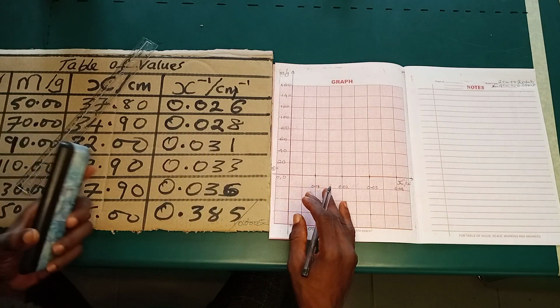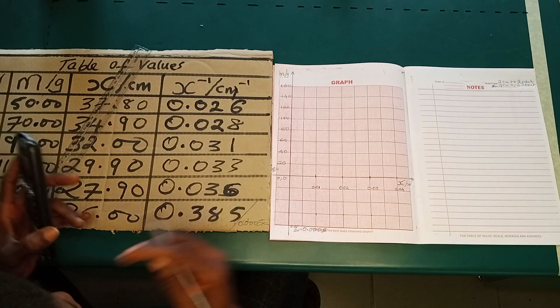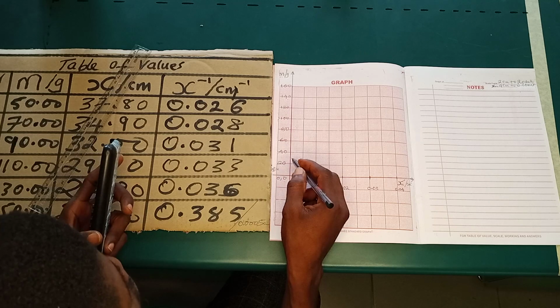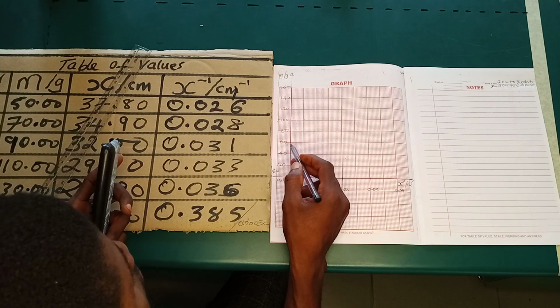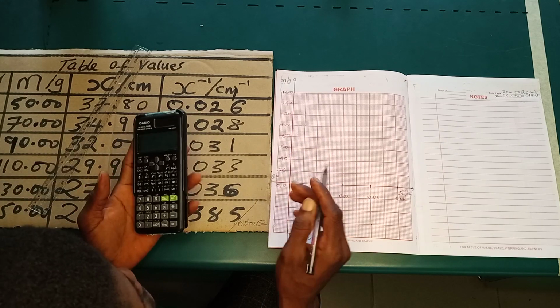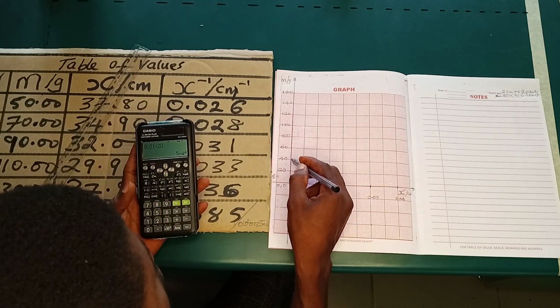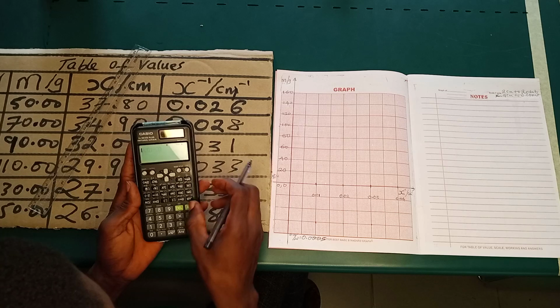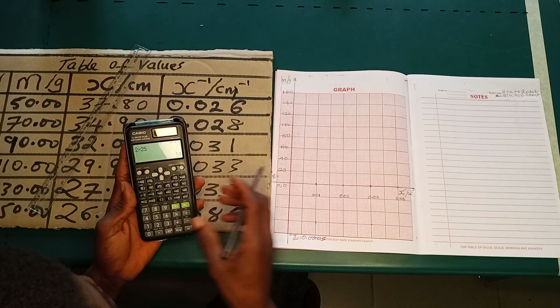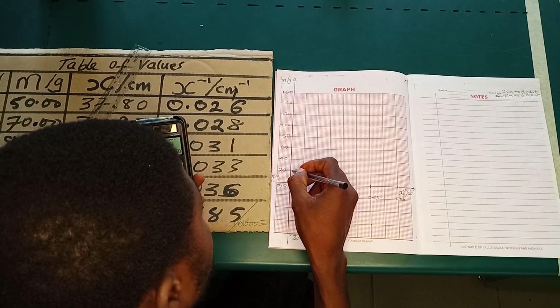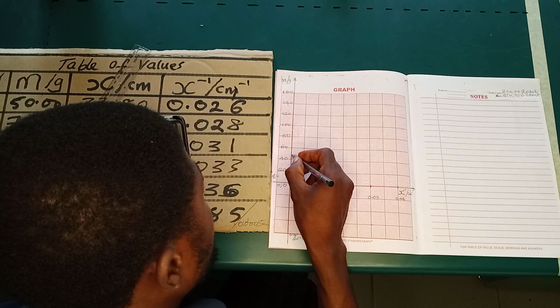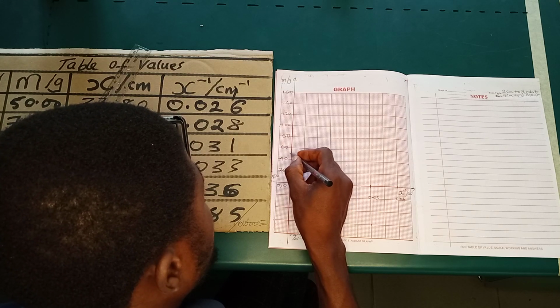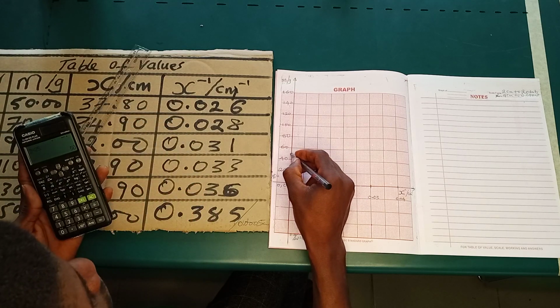So let's start with the first one. When the mass was 50, 50 is halfway in between 40 and 60. So this is 10, 20, 25 will give us 50. So 2 times 25 will give us 50. Let's count 5. 1, 2, 3, 4, 5. This is where your 50 is.